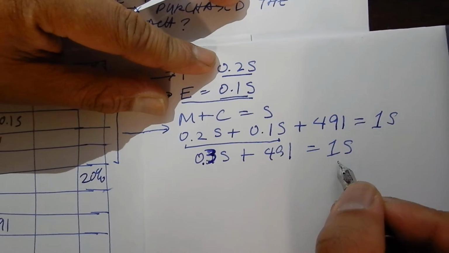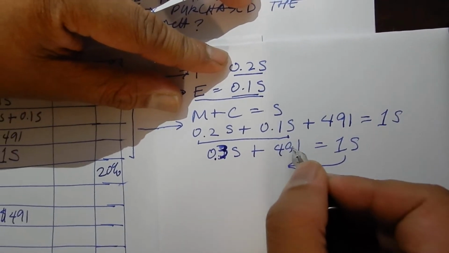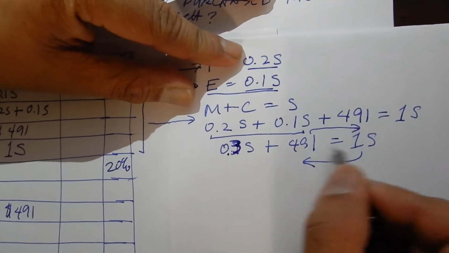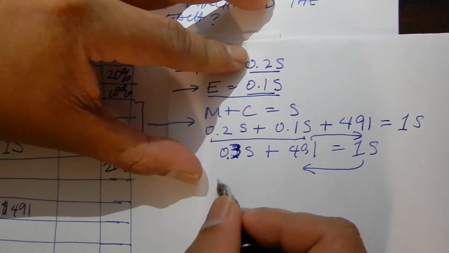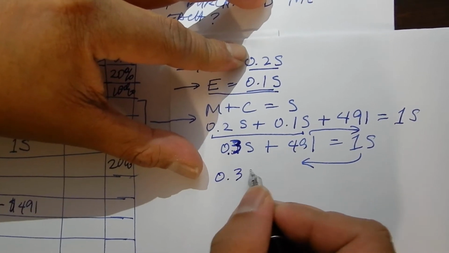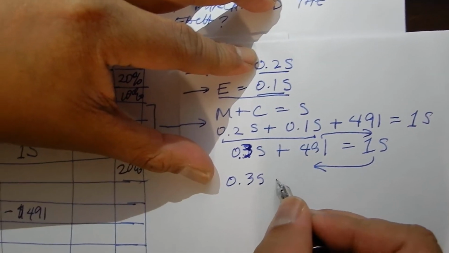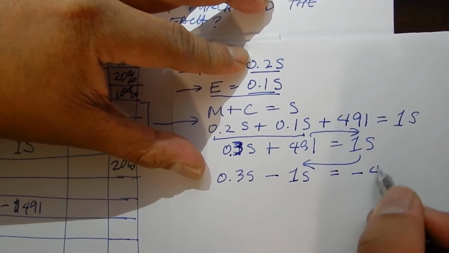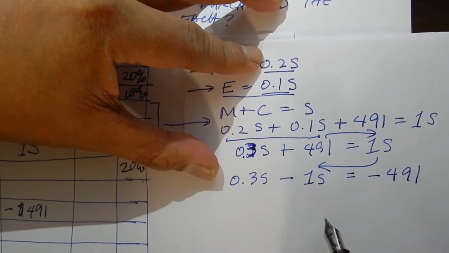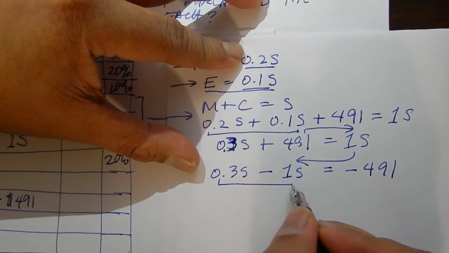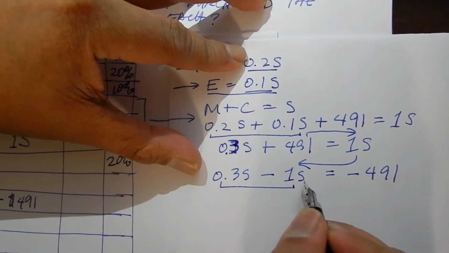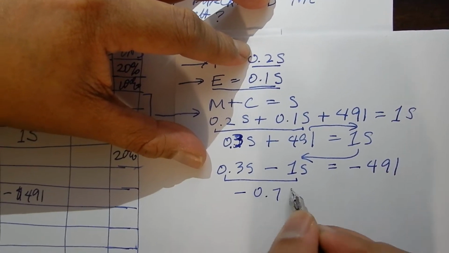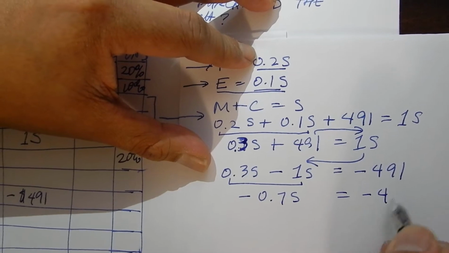I move the 1S to this side and the 491 to the other side. Every time I do that, they change signs. So 0.3S goes down, the 1S becomes negative 1S, and the 491 becomes negative 491. Now, simplify this: 0.3S minus 1S equals negative 0.7S equals negative 491.